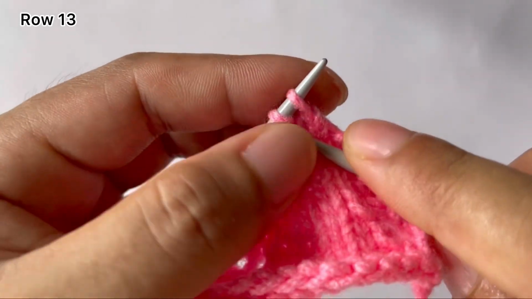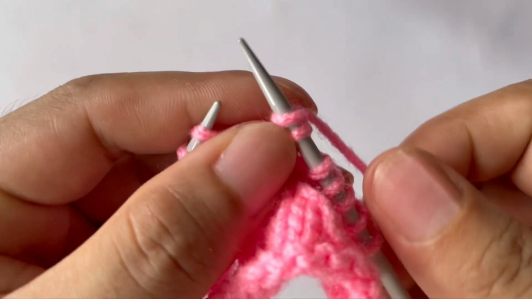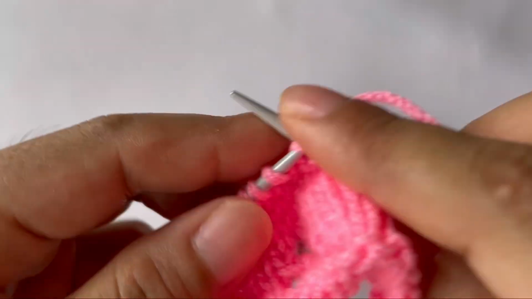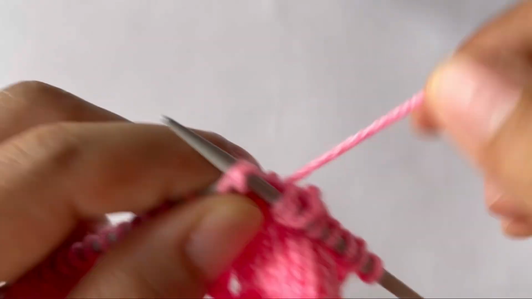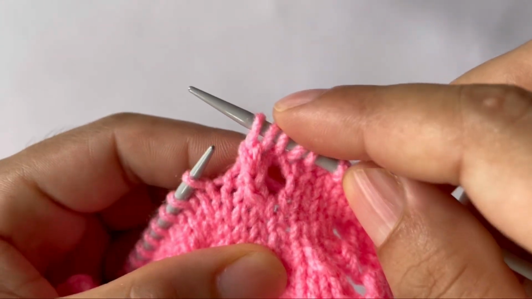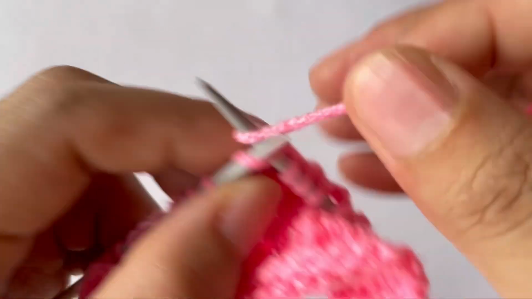For the repeat pattern: knit 2 together, yarn over, knit 1, yarn over, SSK and knit 3.